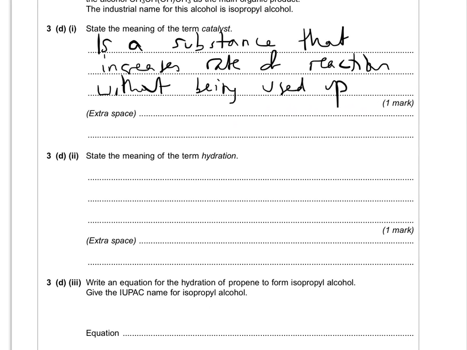State the meaning of the term hydration. Well, hydration is the addition of water. And this is different from saying adding water, because addition is a mechanism. So this basically means the electrophilic addition of water, which isn't the same as saying adding water to something. You could add water to something, there could be no reaction. This is actually stating what that type of reaction is. So addition of water is hydration, and that's something you could learn.